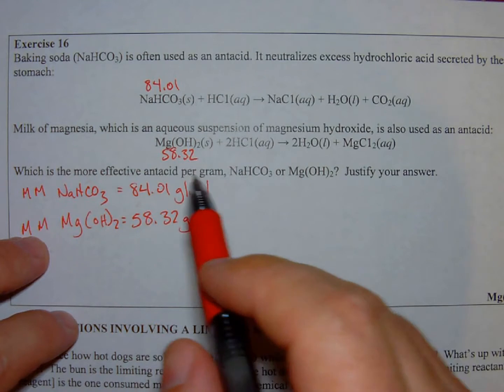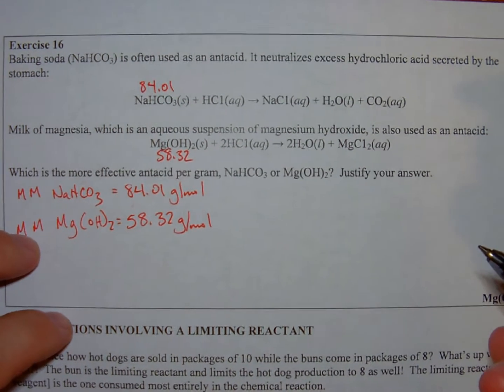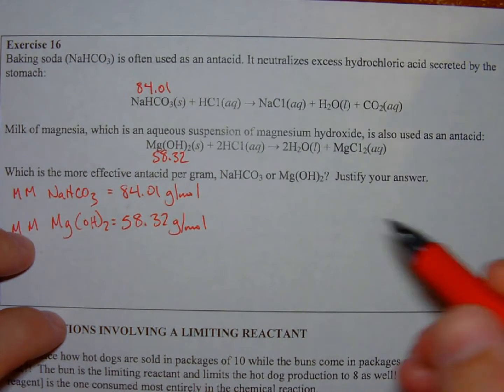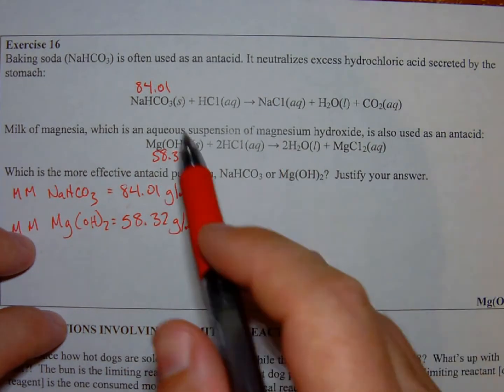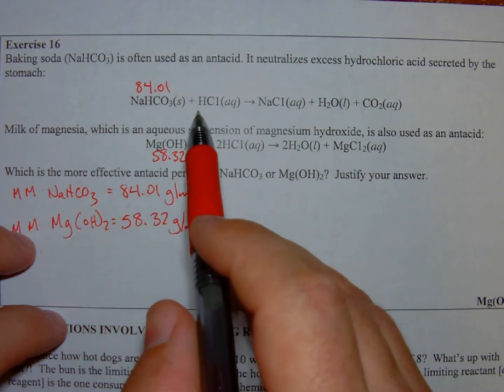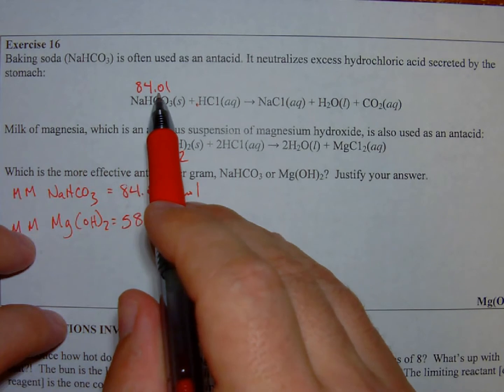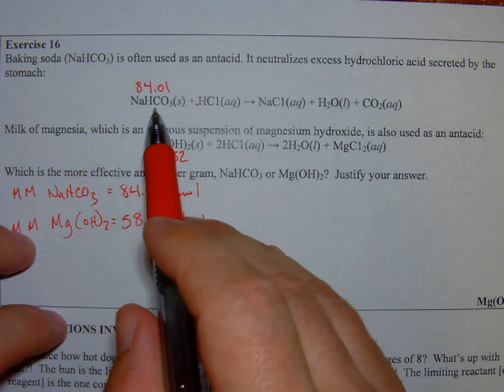Notice what we're saying here, and this is what would be assessed on this type of problem. We're not doing a whole bunch of huge conversion factors, but we're interpreting this stoichiometric statement. In order to neutralize 1 mole of HCl, I would need 84 grams of baking soda.